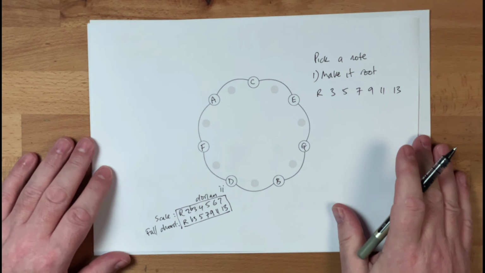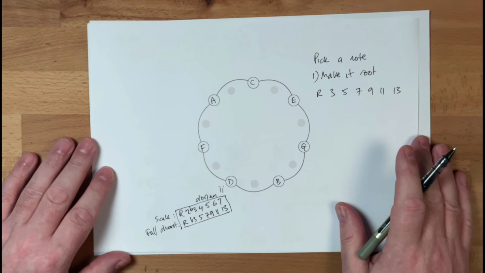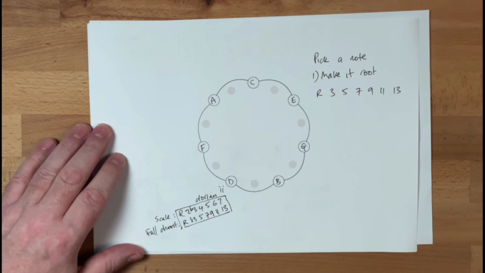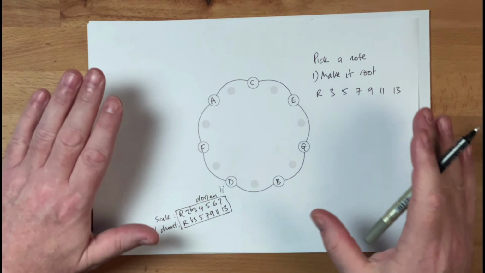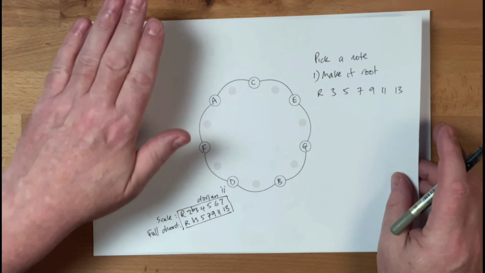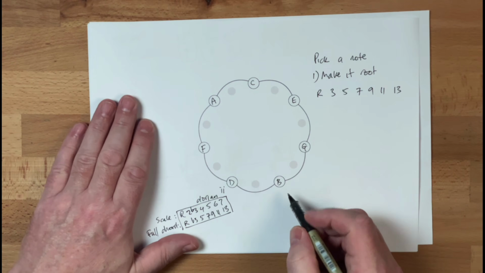Graham's got a good one. Graham Penfold says, can you show another key? Yes, because that's one of the things that everybody says, yeah, you can do it in C major. It doesn't work everywhere else, but it does. Hopefully you can see what's going on here, guys.